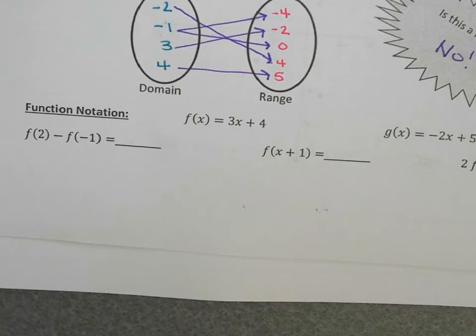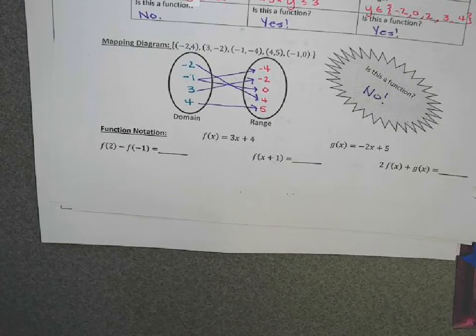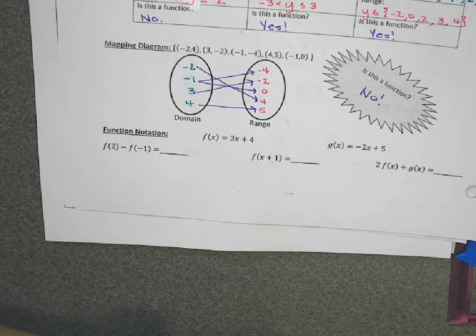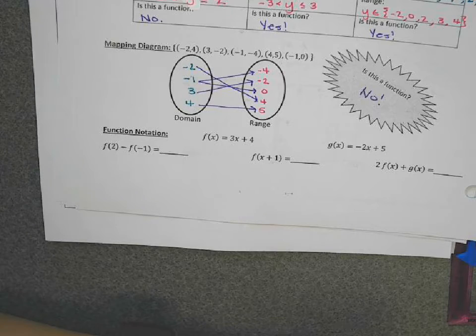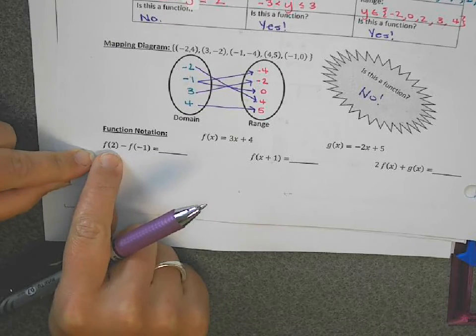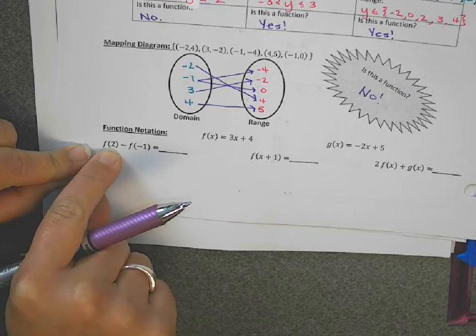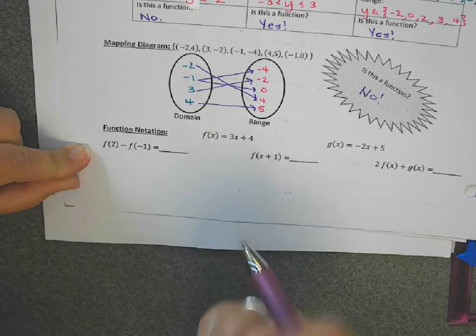All right, so then function notation. This is something that you guys have worked with a little bit in the past. Probably not a whole lot, but function notation is going to become a lot more second nature to you guys because it's something that we do very often in Algebra 2. So f of 2 says, what do you get for your y value when you plug in 2 for your x value? So what we're going to do is find f of 2 first.